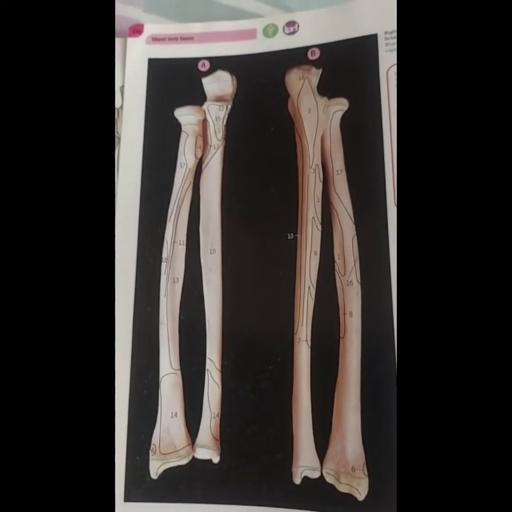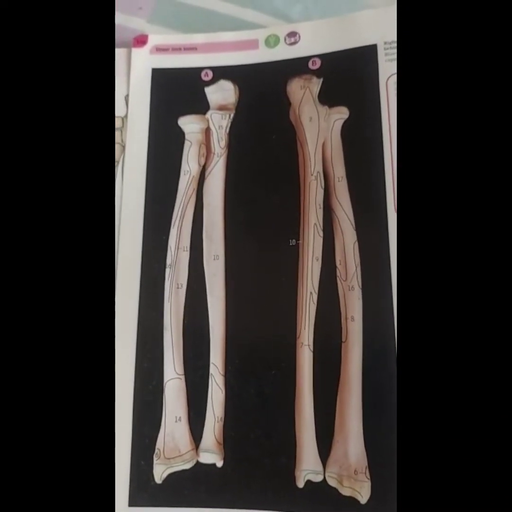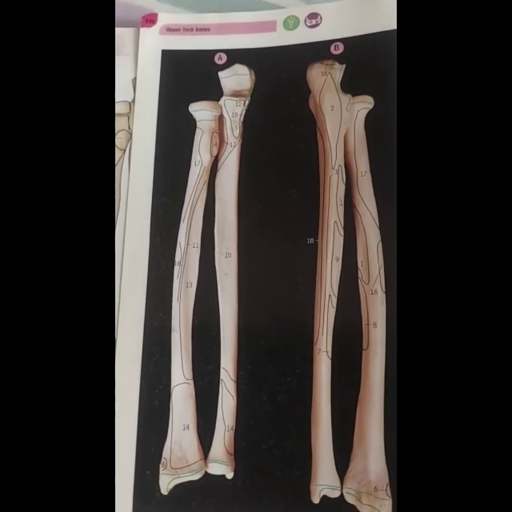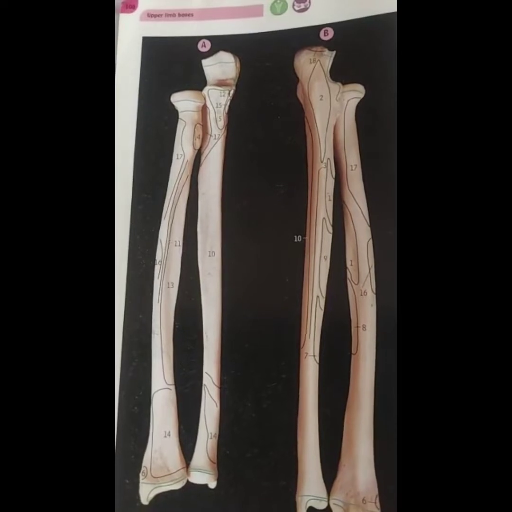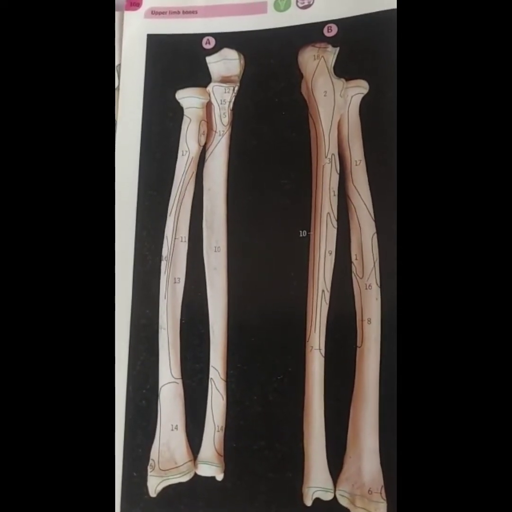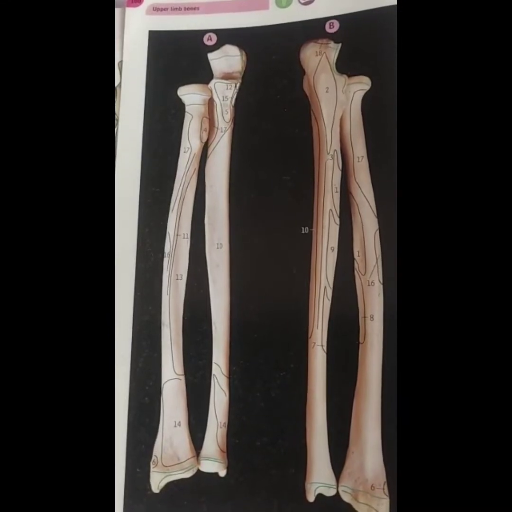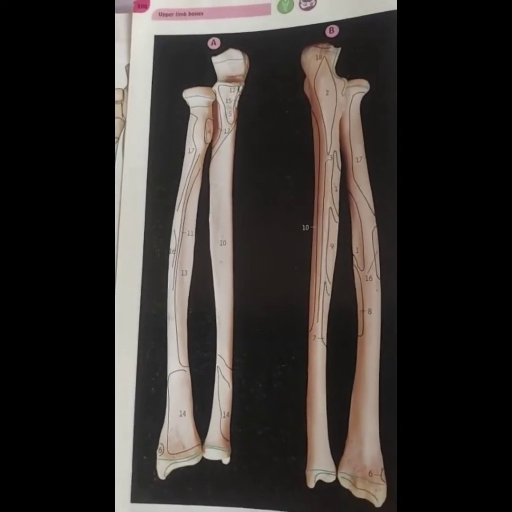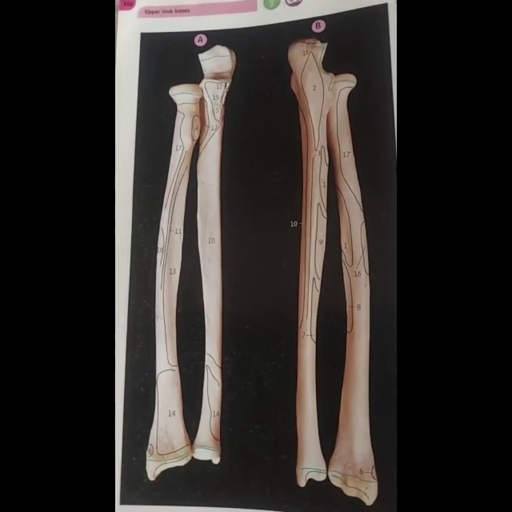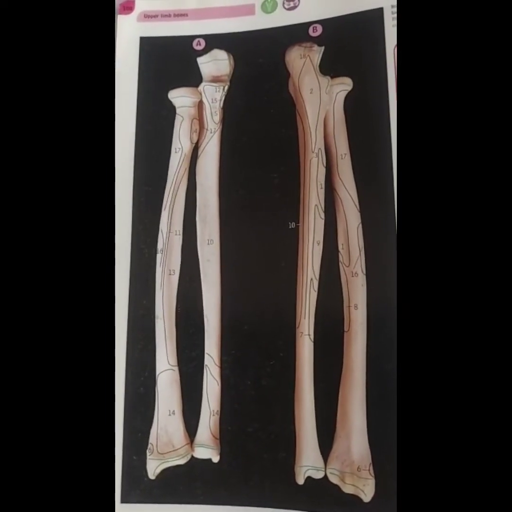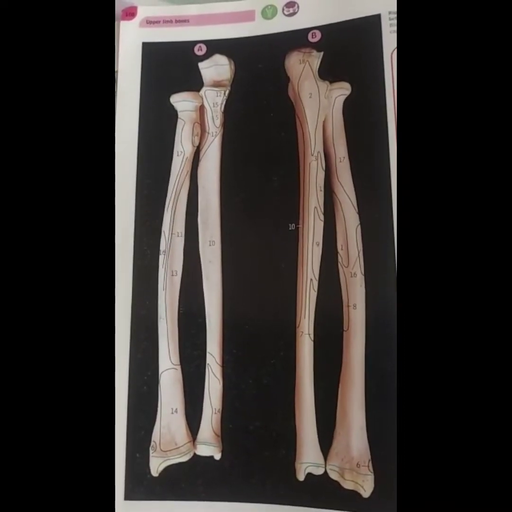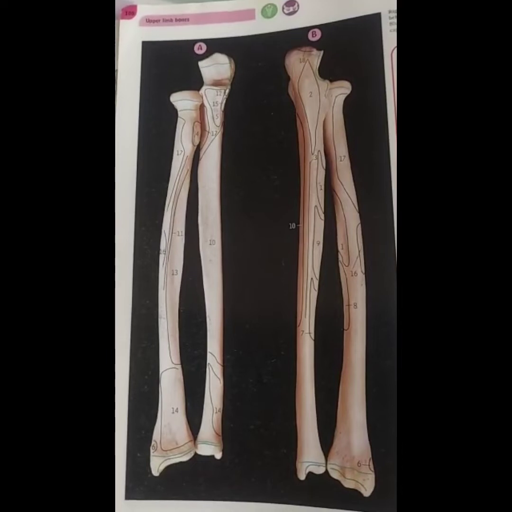Attachments on the radius. The biceps brachii is inserted into the rough posterior part of the radial tuberosity. The anterior part of the tuberosity is covered by a bursa. Supinator is inserted into the upper part of the lateral surface. Pronator teres is inserted into the middle of the lateral surface. Brachioradialis is inserted into the lowest part of the lateral surface just above the styloid process.